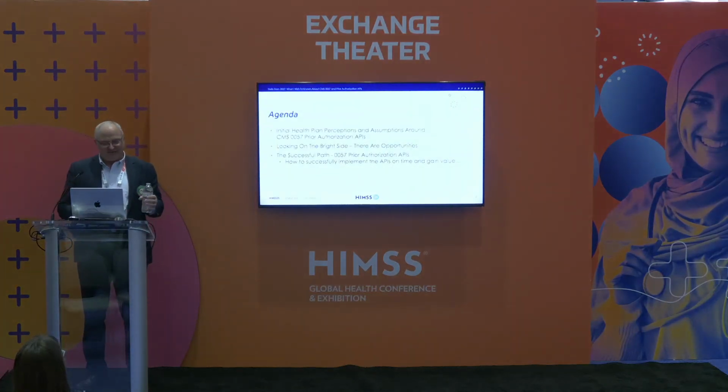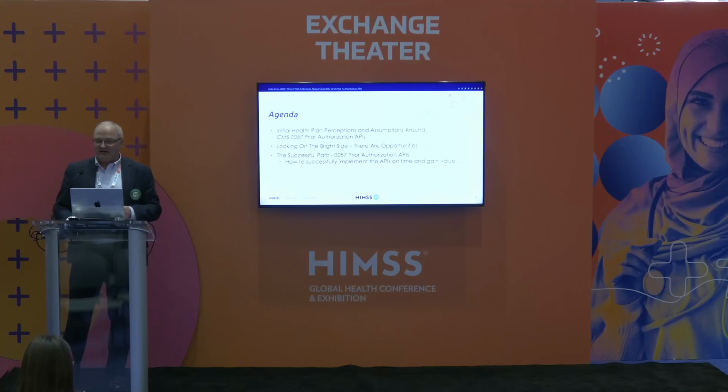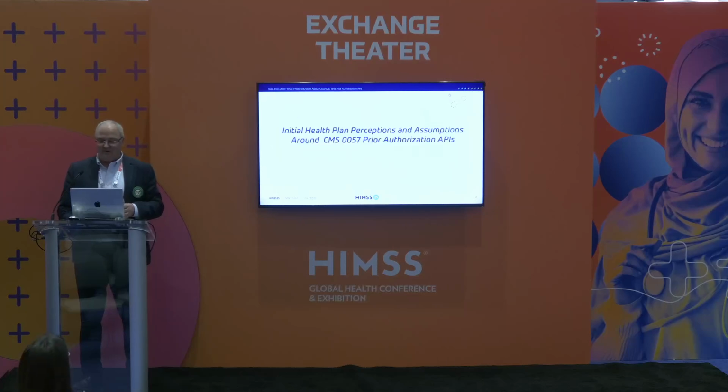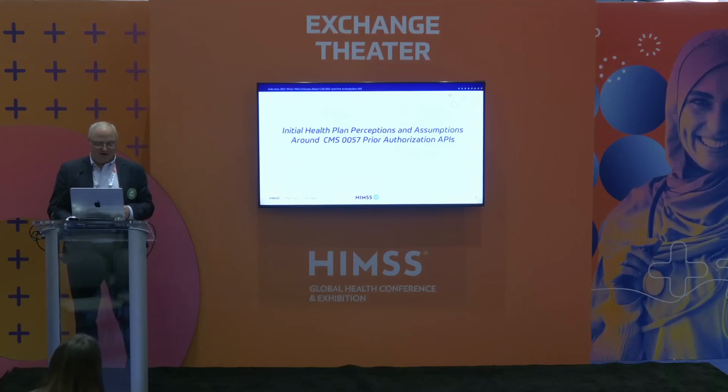So the agenda for today is really to look back at some of the assumptions and perceptions around the CMS 0057 API requirement. Look on the bright side: what are some of the opportunities with CMS 0057 that can present real solutions to meaningful problems? And then also, what's the successful path? What's the best way to move forward with those APIs, and how do we implement them in a way that saves money and makes things more efficient?